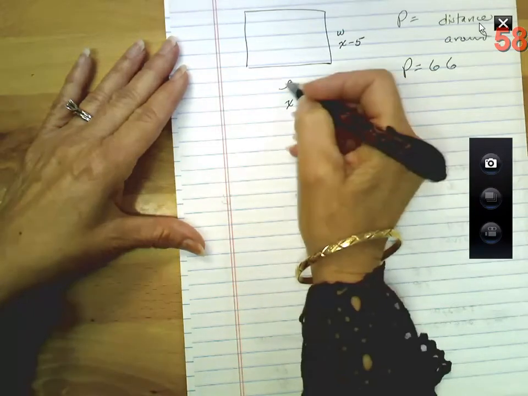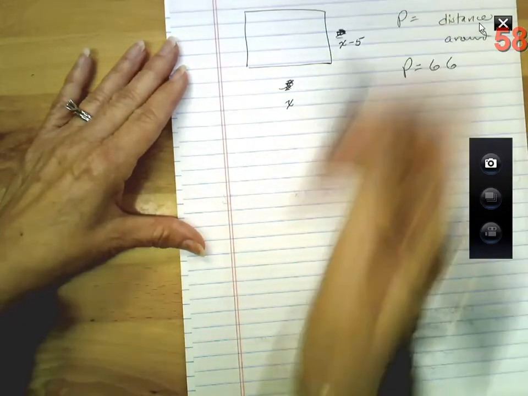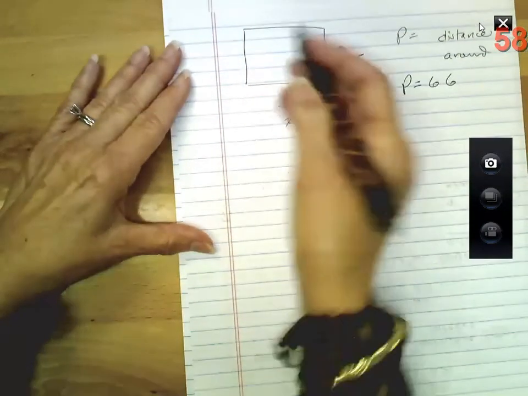And it might even help if you just didn't put that on there. Opposite sides are equal.